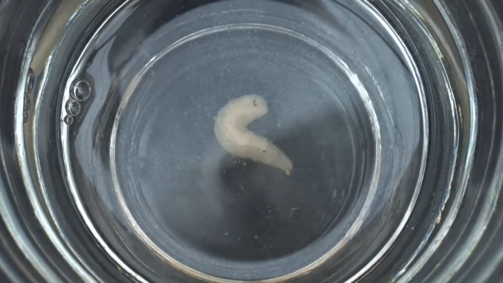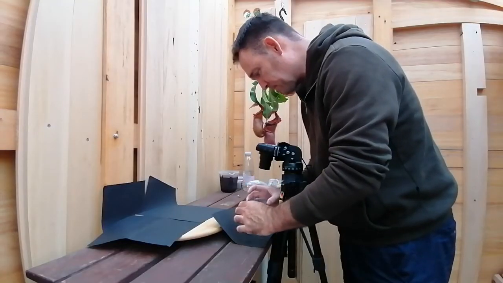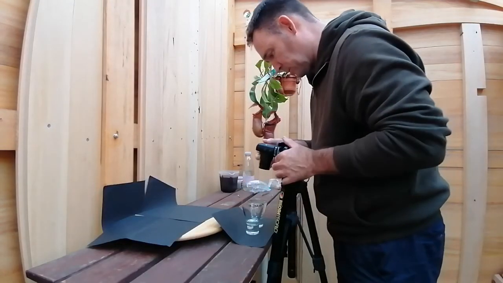I'm going to put the two glasses next to one another. Let's try to zoom out.